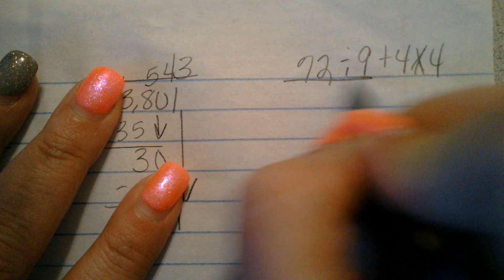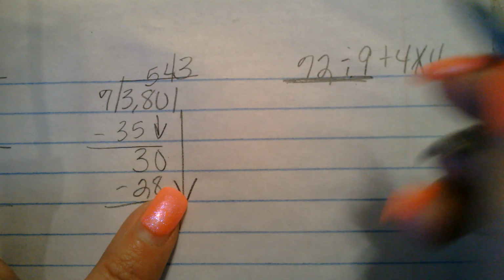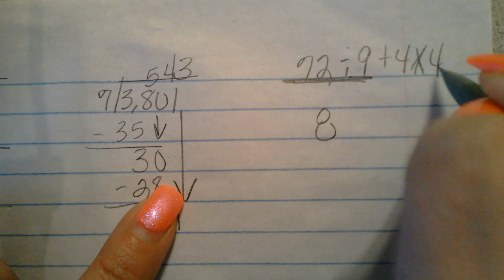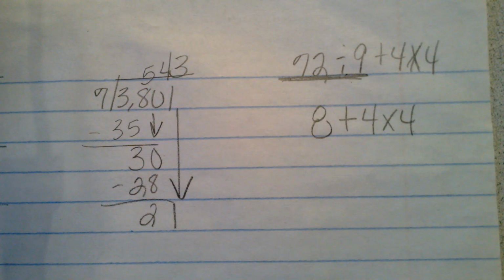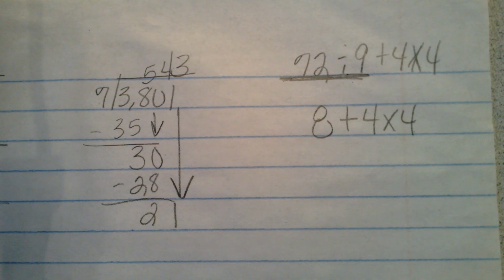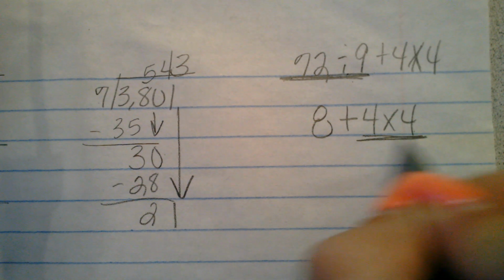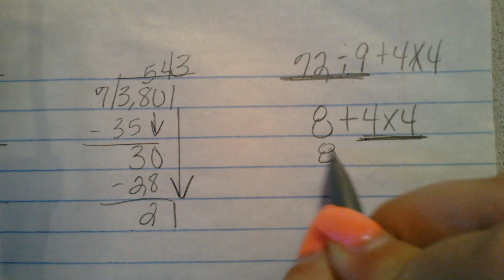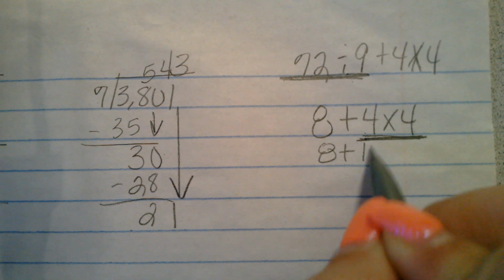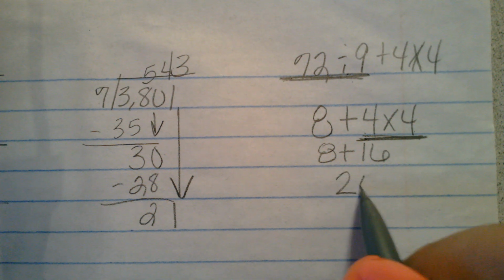Okay, so 72 divided by 9, I'm underlining what we're going to do first. 9 goes into 72 8 times. Recopy the rest of your problem. Plus 4 times 4. Okay, we're still looking for multiplication and division. We've done all our division. Here's multiplication right here. So copy down your 8 plus 4 times 4 is 16. And now we're going to add 16 and 8 is 24.